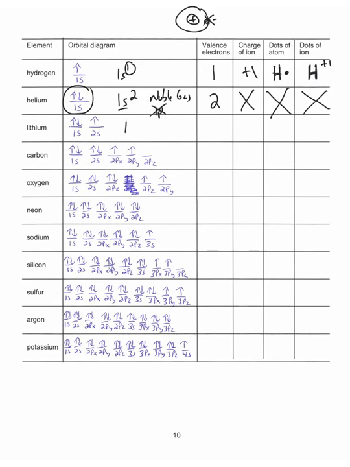Okay, lithium has got the configuration of 1s2, 2s1. How many valence electrons does it have? Not 3, which some of you might have said. It's actually 1 because the second energy level has got 1 electron in it. The first energy level has got 2. The valence electrons are the furthest most energy level, which is the second floor. And therefore, lithium has got 1 dot. Because it has 1 valence electron, it is going to lose that electron when it forms ions, and it's going to form a +1 charge.